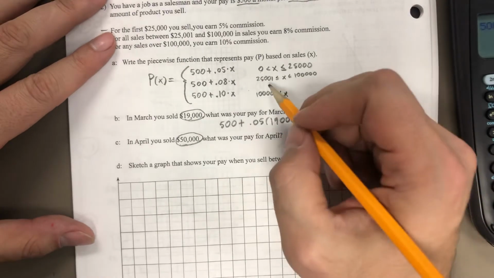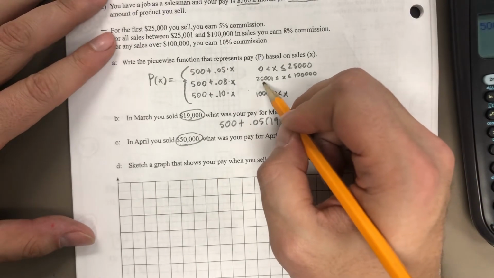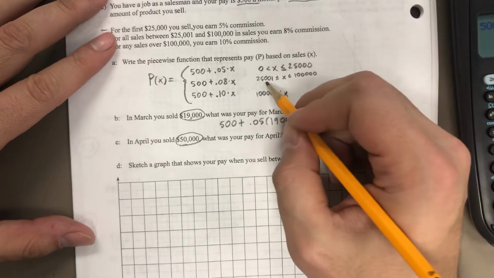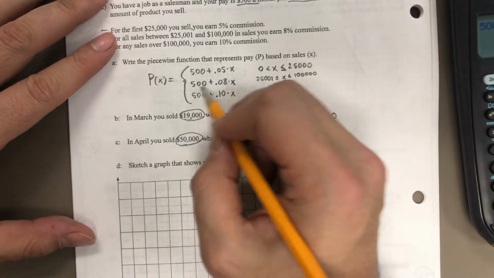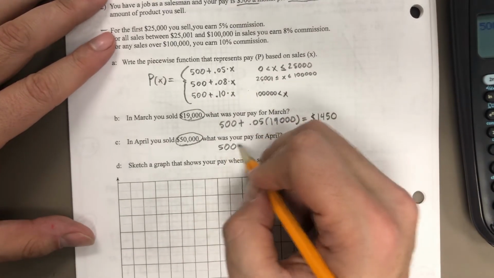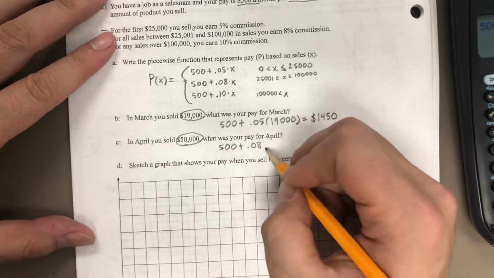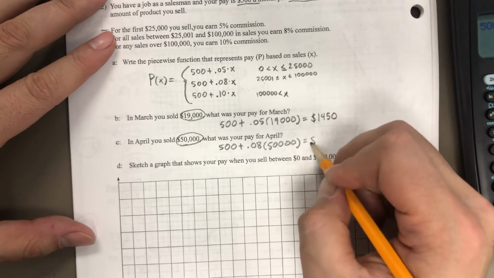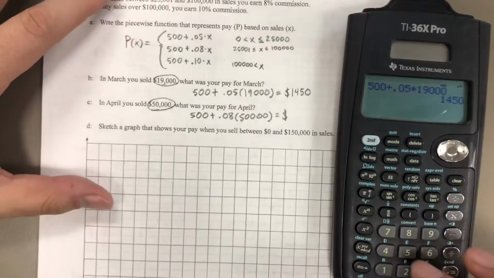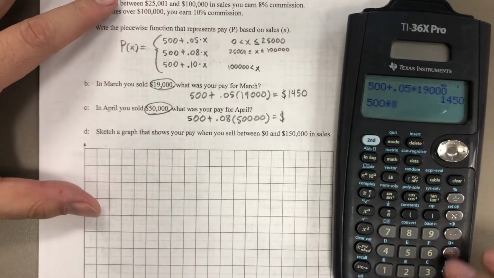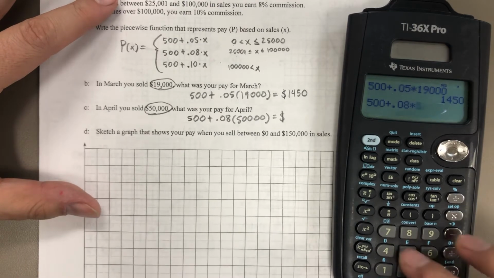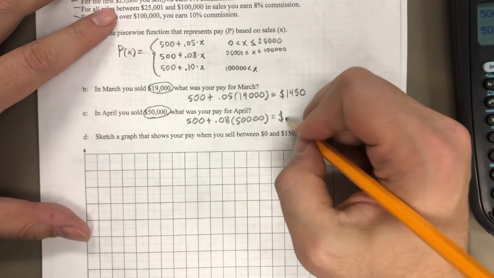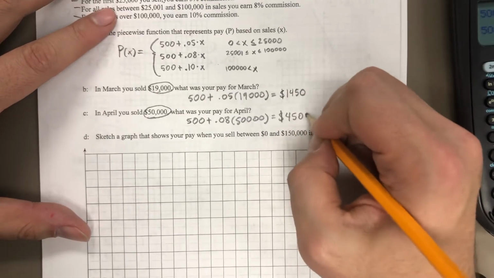So $50,000 is between $25,001 and $100,000. So it's between these two. So we use this equation instead. So it's going to be 500 plus 0.08 times 50,000. And if we use that in our calculator, what do we get? So 500 plus 0.08 times 50,000. So $4,500. That's how much you earned in the month of April.